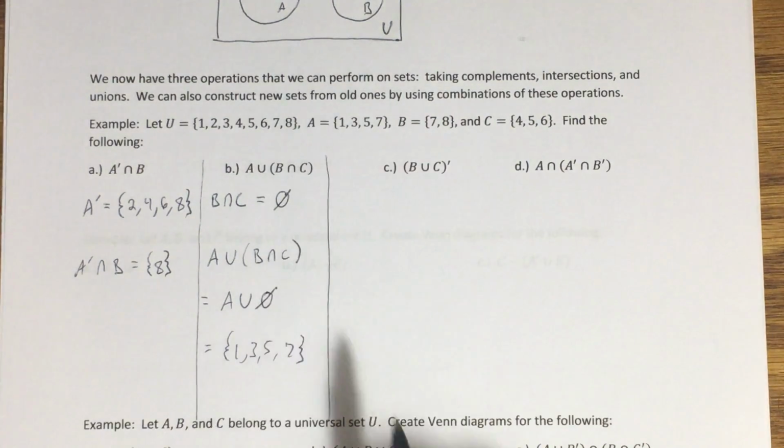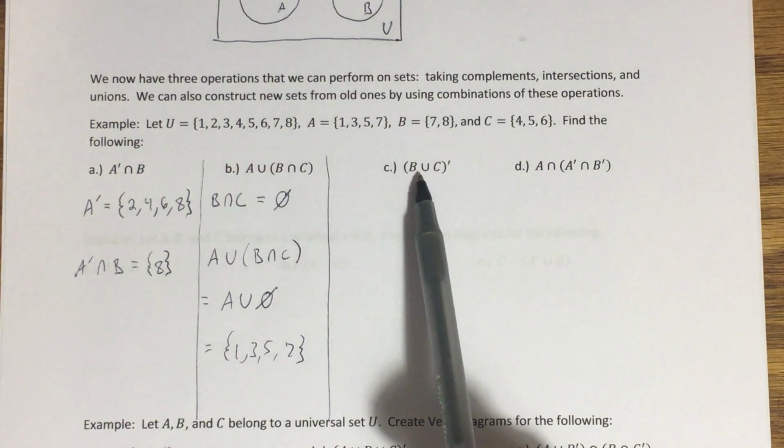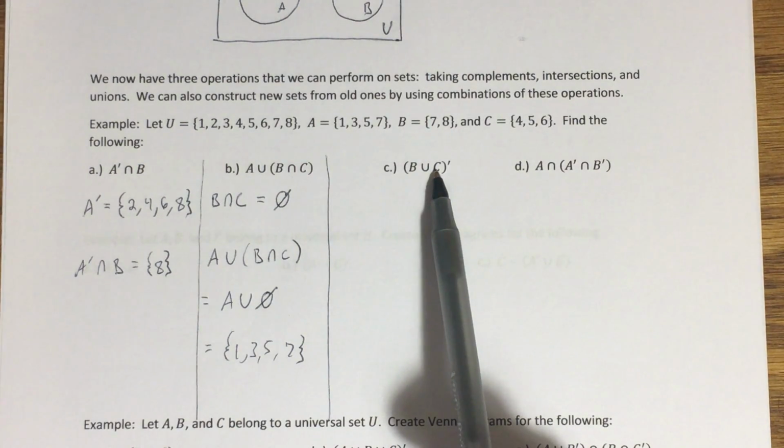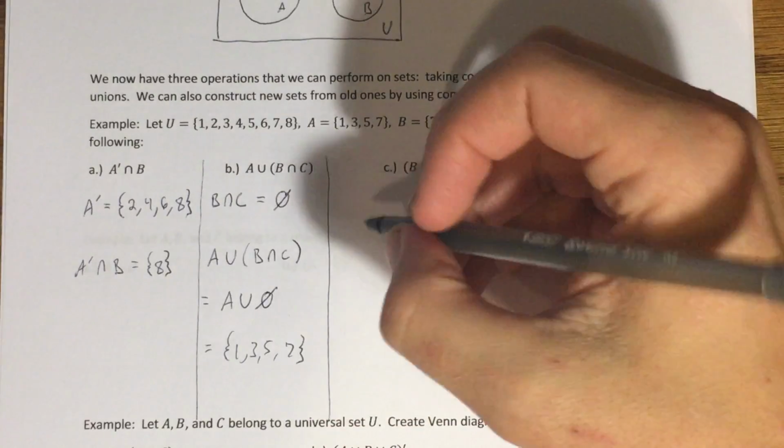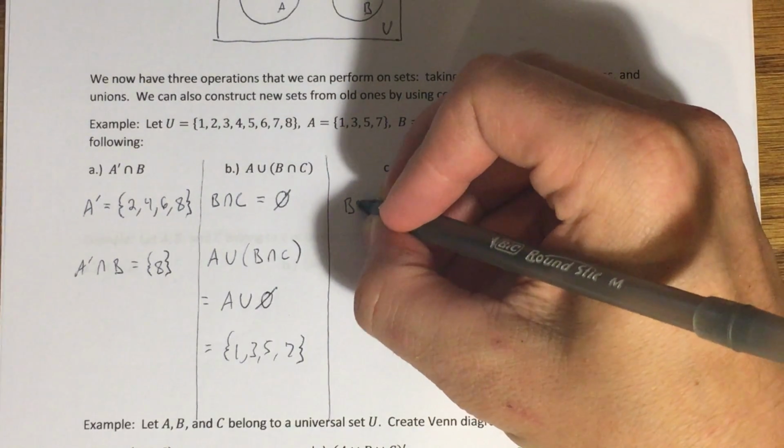Let's take a look at this one now. Again, we have a set of parentheses which says do this first. I have the union of B and C, and then once I've found that union, I'm supposed to take the complement of that resulting set. So what is the union of B and C? We have to start there.